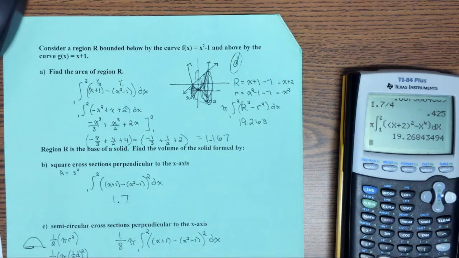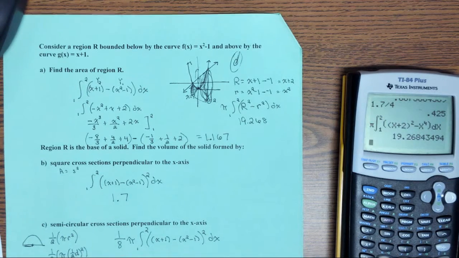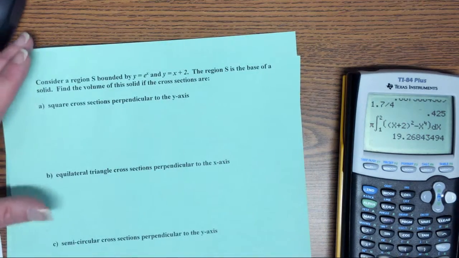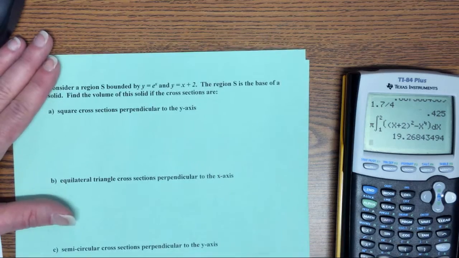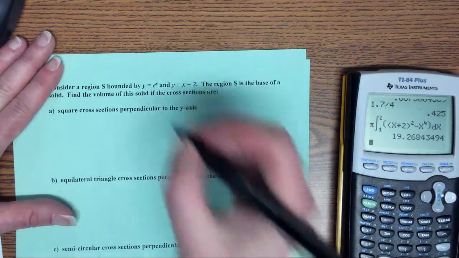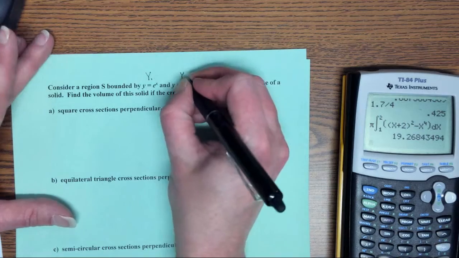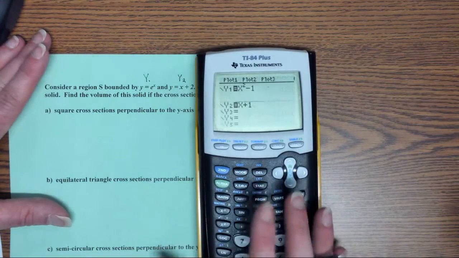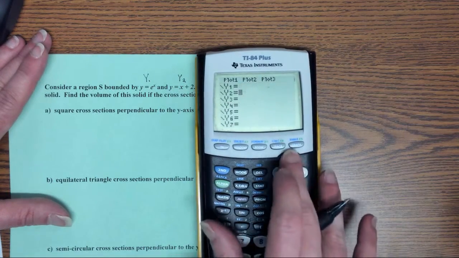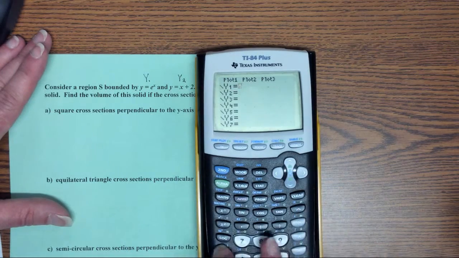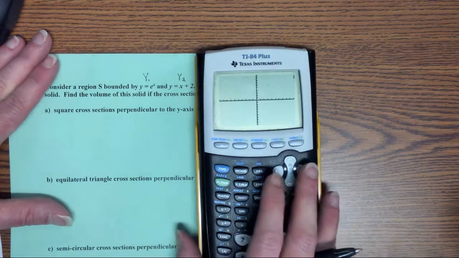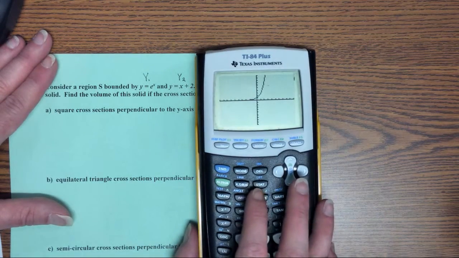Notice that when you're doing the volumes of revolution, it actually gets a lot bigger than what we get with the cross-section, because we have a whole figure that's doing the revolution. So the last example, y equals e to the x, and y equals x plus 2. I'm going to put this one in y1, and this one in y2. E to the x, and this is x plus 2. So there's e to the x, and x plus 2 is going through there.